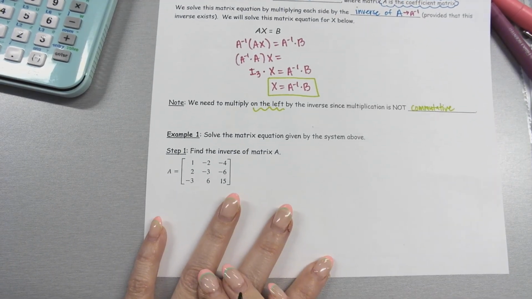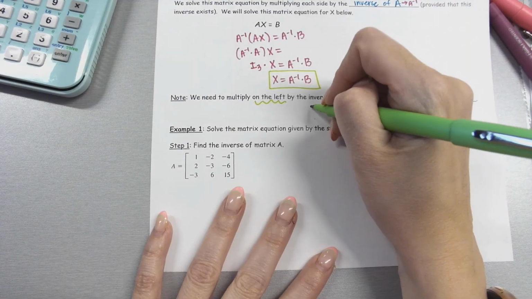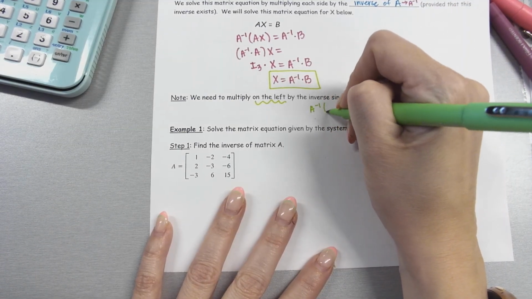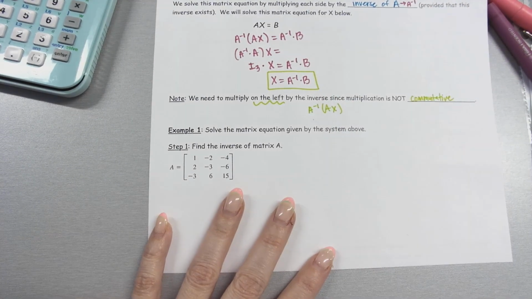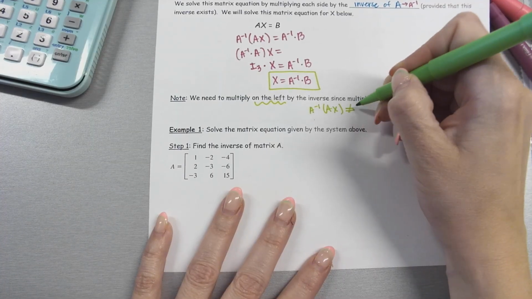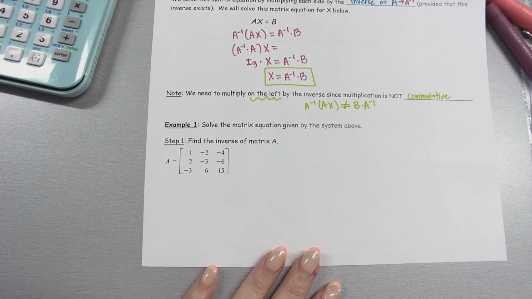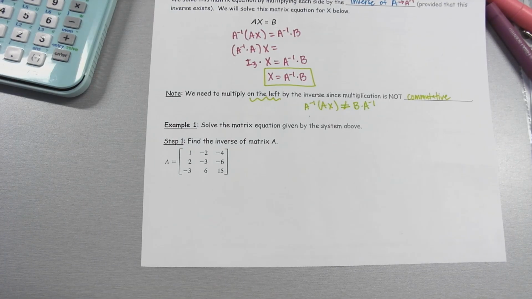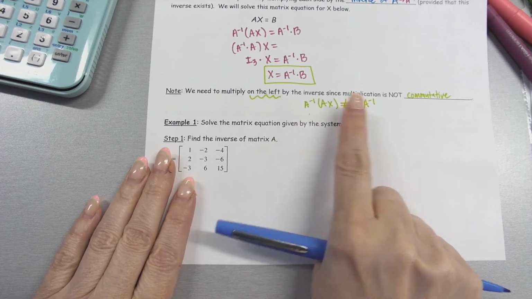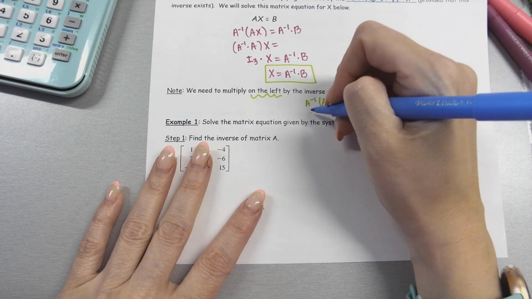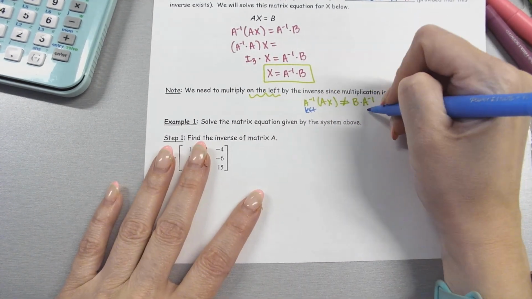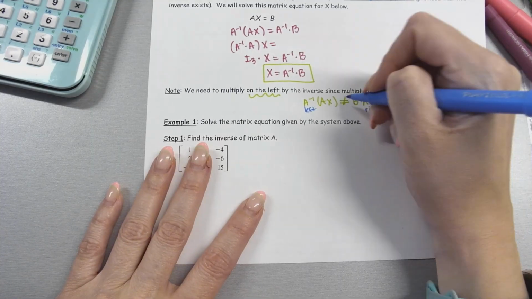Okay, so what that means is if you're doing the A inverse times A of x, that would not be equal to doing B times the A inverse on the right side. Okay, so a lot of times, like in algebra, when we multiply things by both sides, that's what we do. We put one on this side, one on the other. You can't. So if this is on the left, this is on the right, they are not equal.